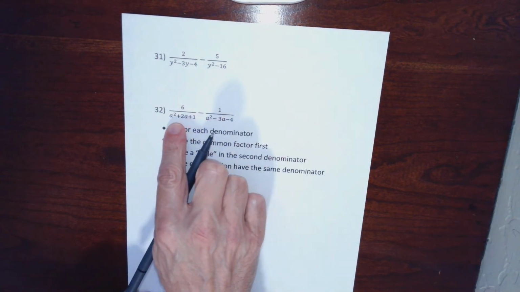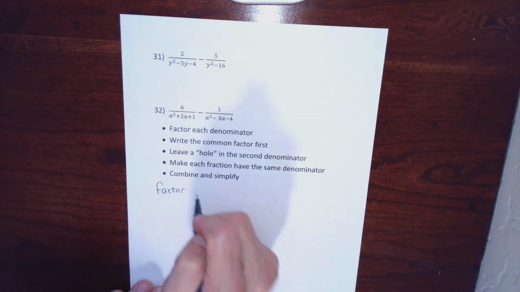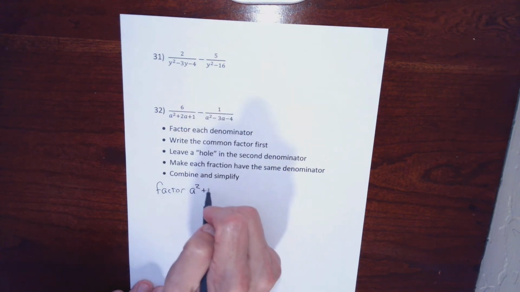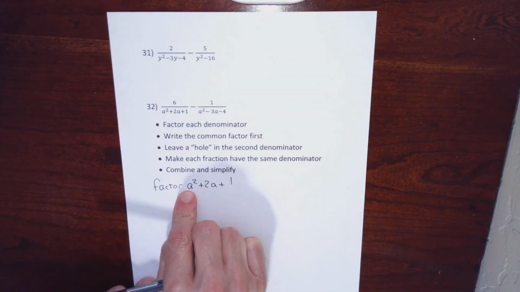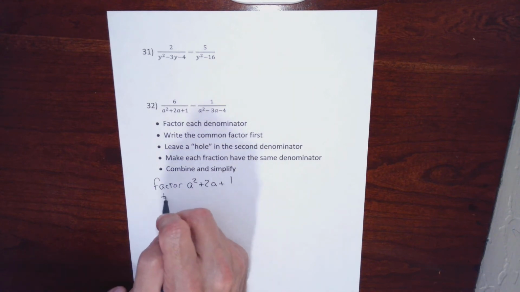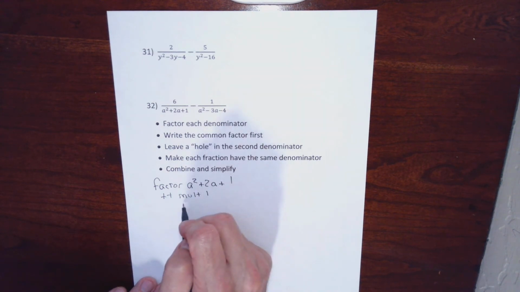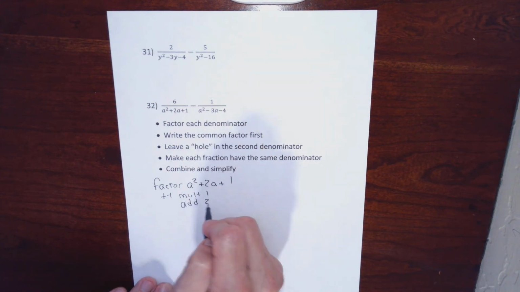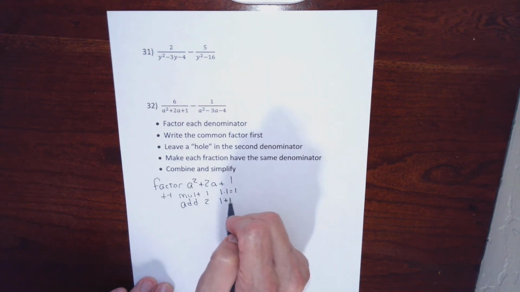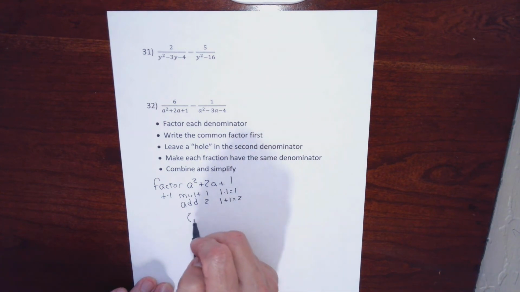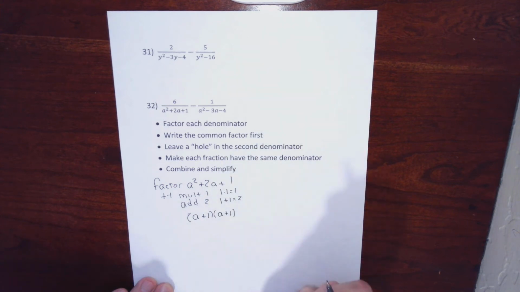I'm going to factor this first denominator of a squared plus 2a plus 1. It's a trinomial. There's not a number in front of the square term, so I don't need to rewrite and factor by grouping. I know that the signs are plus and plus. The numbers I'm going to put at the end of my parentheses need to multiply to 1, and they need to add to 2. And that's super easy because it's just 1 and 1, because 1 times 1 is 1, and 1 plus 1 is 2. So the first denominator is going to factor into a plus 1 times a plus 1.